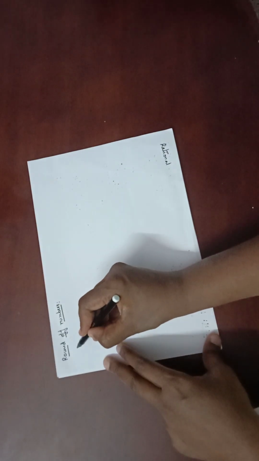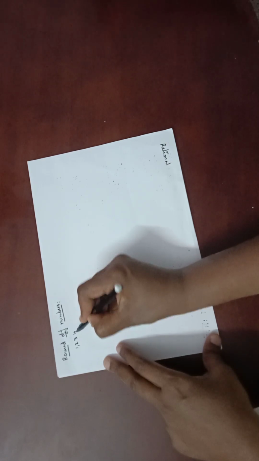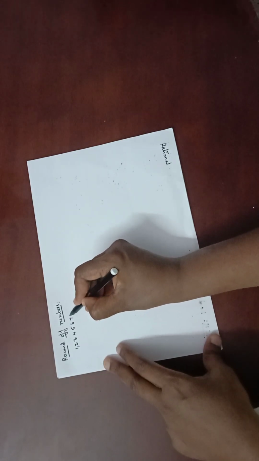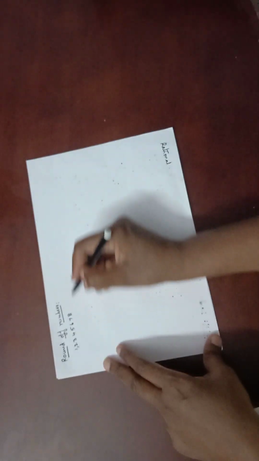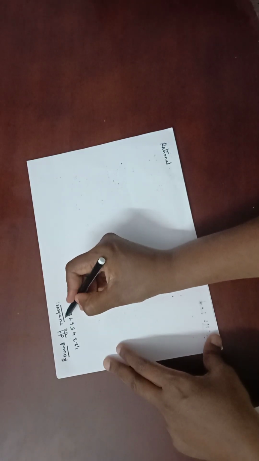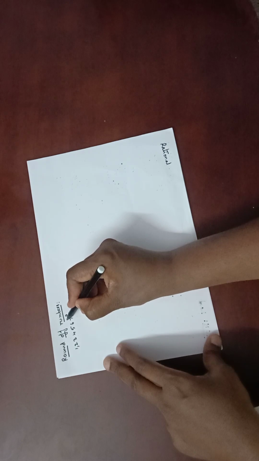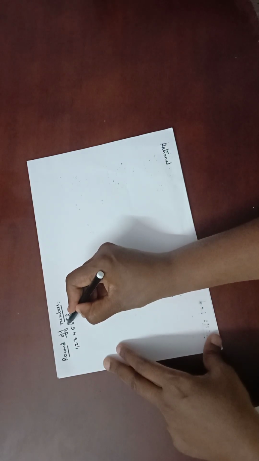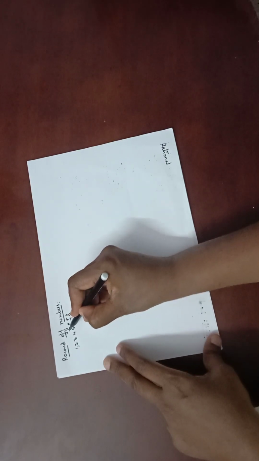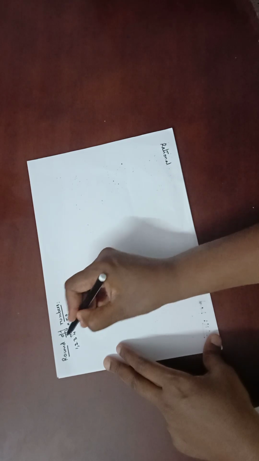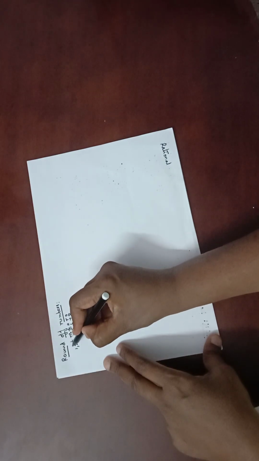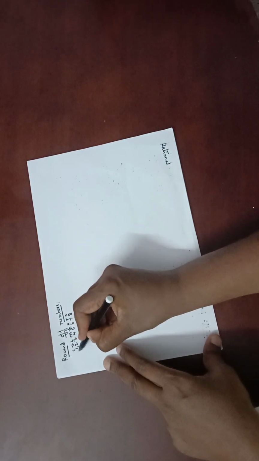Okay, I'm taking the numbers 1, 2, 3, 4, 5, 6, 7, 8 like this. So what are the place values? This is ones, tens, hundreds, thousands, ten thousands, lakhs, ten lakhs, crores.